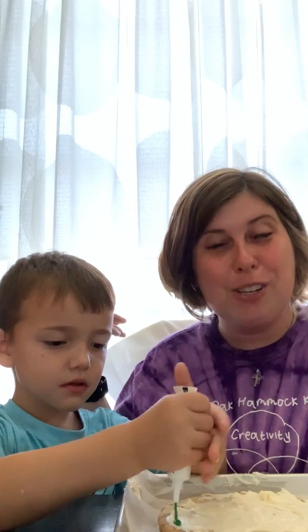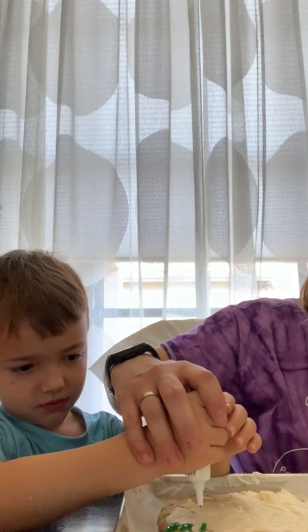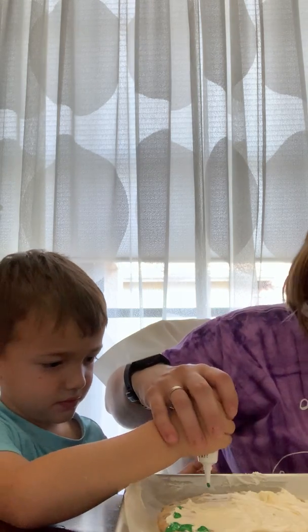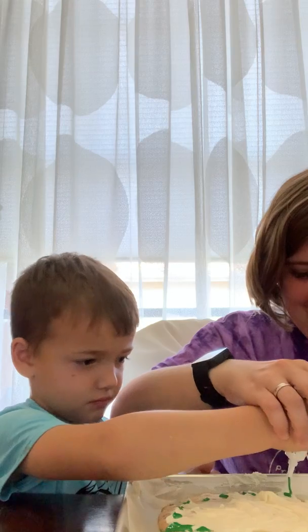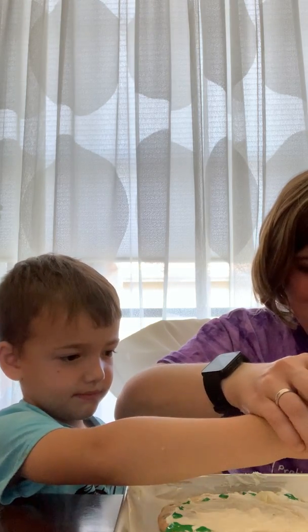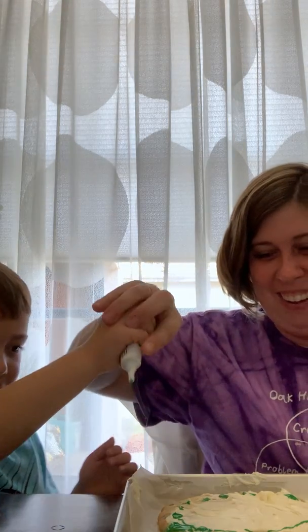All right, now let's add our cell wall. Parker, you're going to put this all around the side, okay? Green for plants, because plants have a cell wall. Let's do it lightly. There we go. Now we got it going. Andrew's going to help a little bit more so we get that outside layer, because the cell wall supports and protects the plant cell.